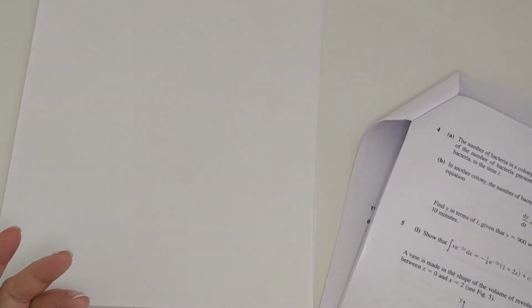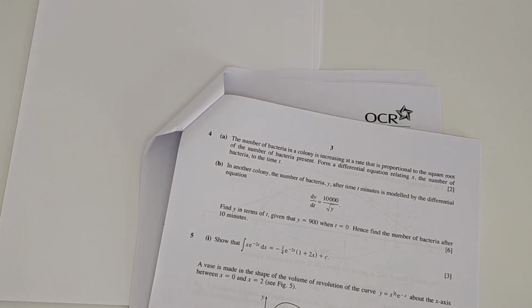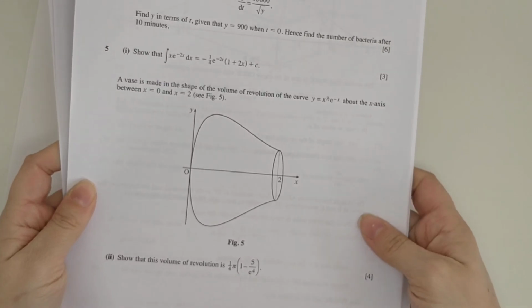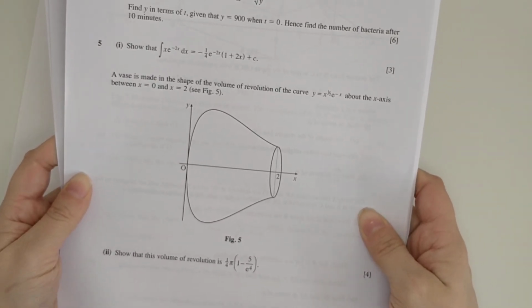Okay. Number 5. This paper seems really long. Oh. Last question of section A. Show that the integral of that is that. Gladly.